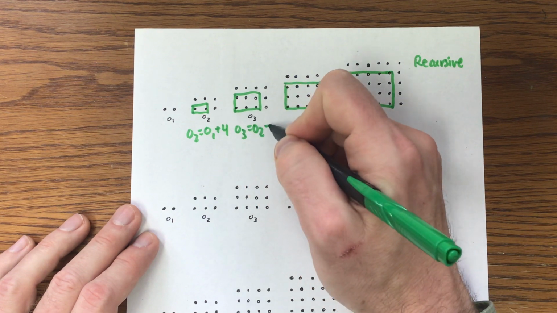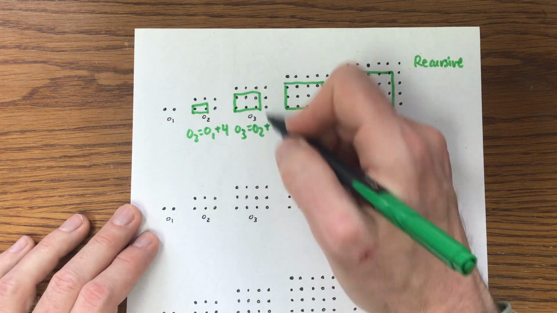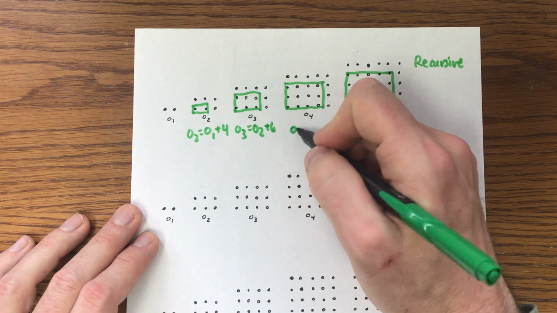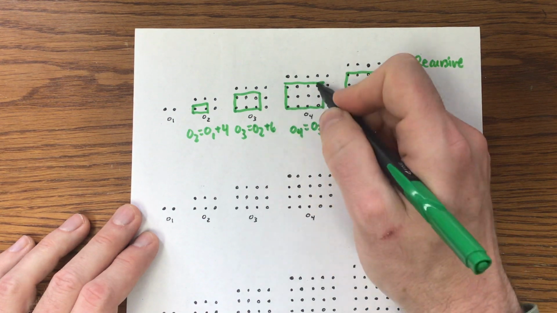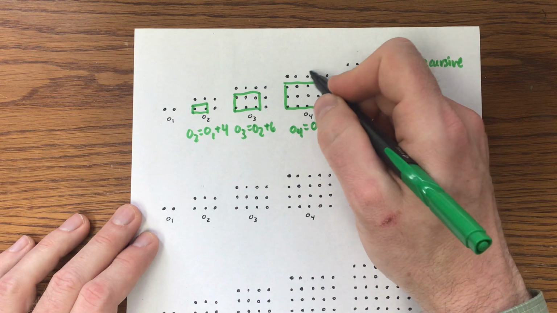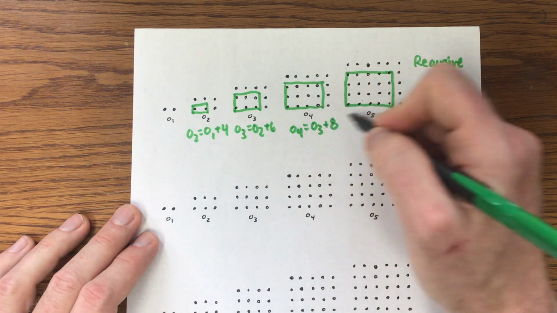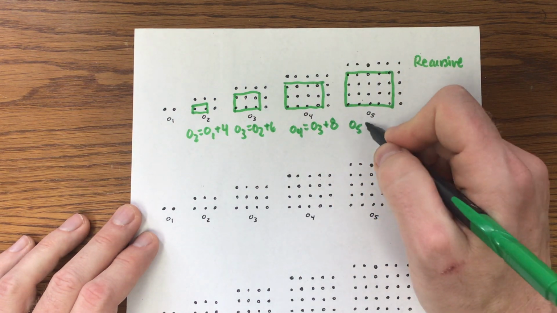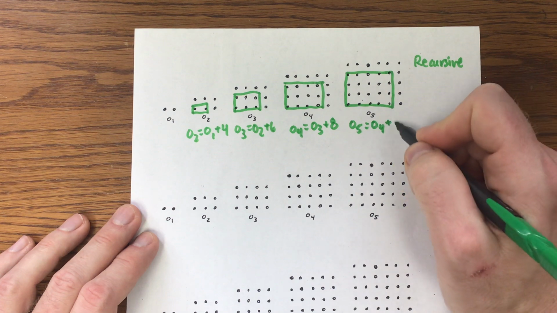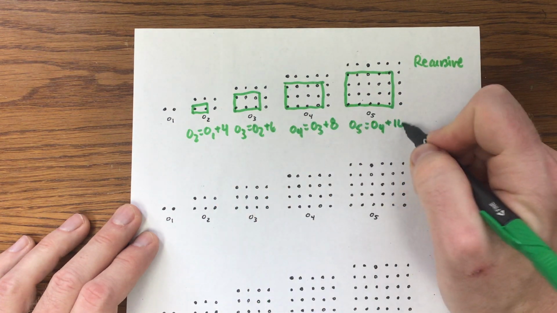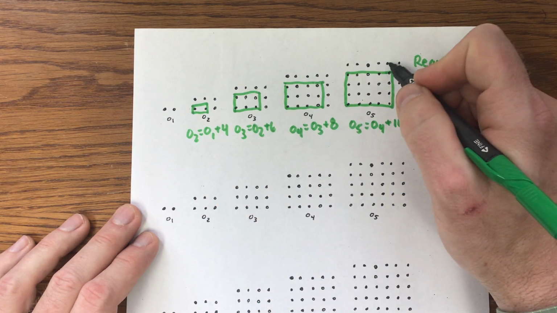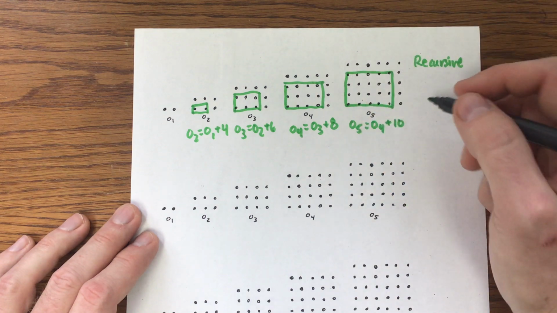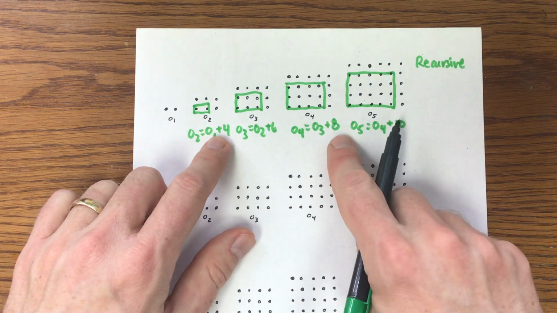O3 is O2 plus 1, 2, 3, 4, 5, 6. O4 is O3 plus 1, 2, 3, 4, 5, 6, 7, 8. And can you see the pattern? O5 is O4 plus, I'm guessing it's going to be 10. 1, 2, 3, 4, 5, 6, 7, 8, 9, 10. My guess was right.